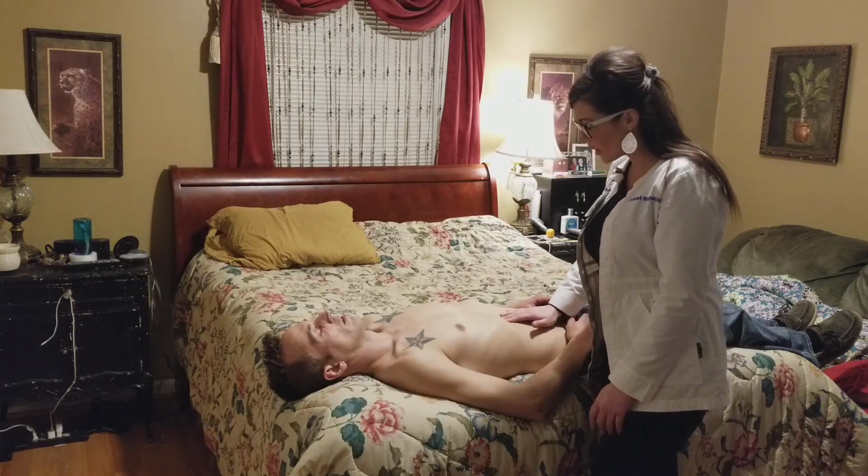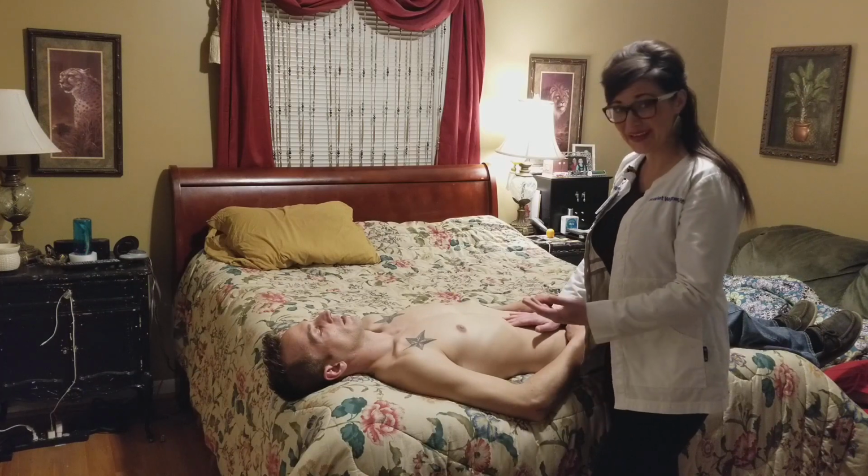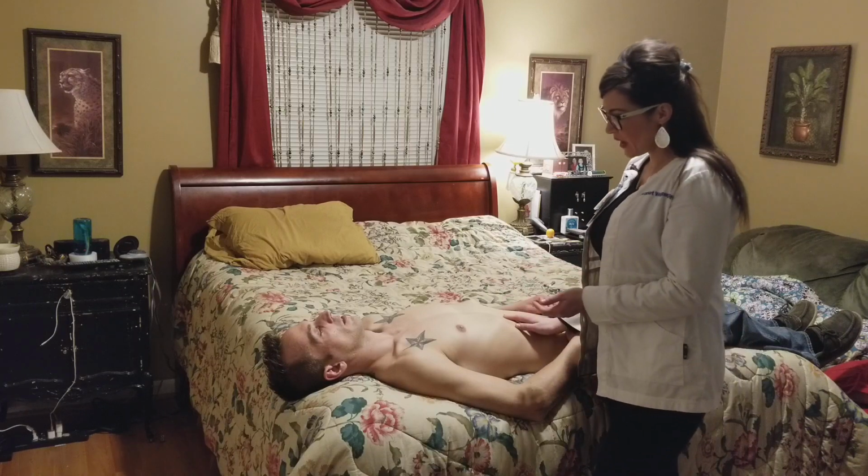Our gallbladder is in this area, on the right upper. It should be non-palpable, and again, it's non-palpable. So that's a normal finding. And again, Travis, is there any pain?